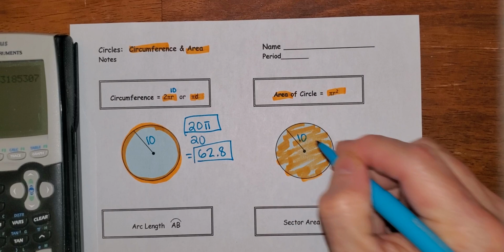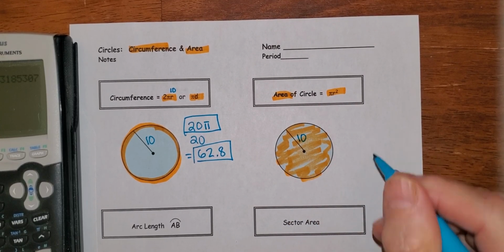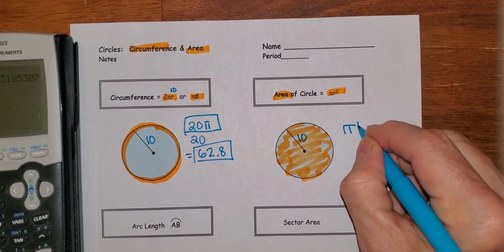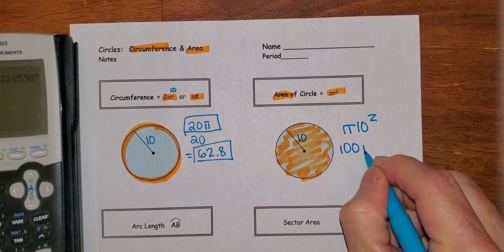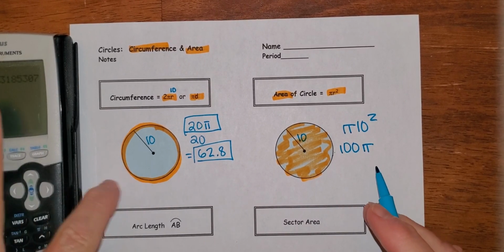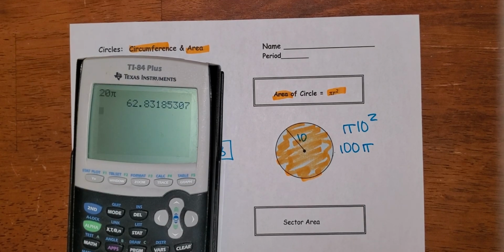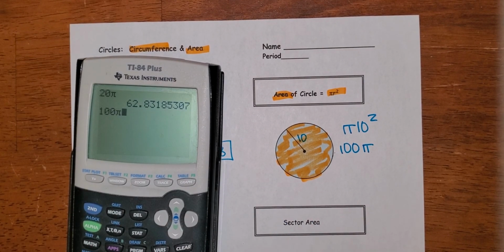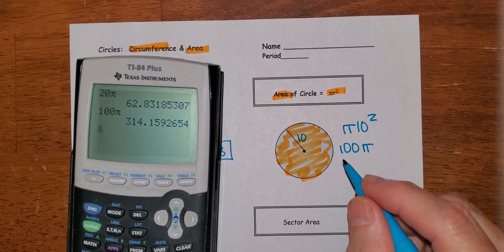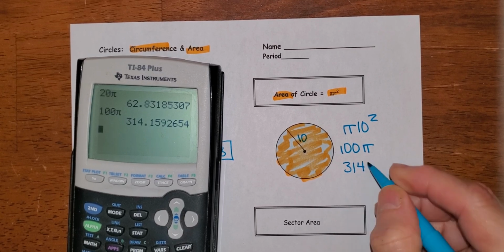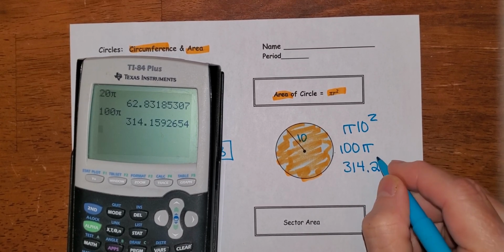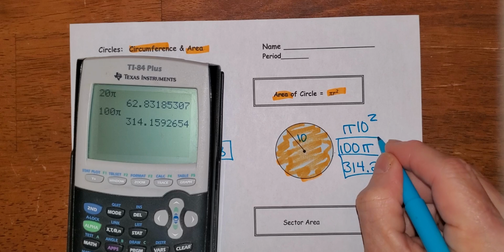All right, so if this one was 10 and we were trying to find the area, we would say pi 10 squared. You know what 10 squared is? It's 100. 100 pi. Or 100 second rooftop, and that's probably the best way to go. So 100 pi is the exact. This is 314.2, which is the approximate. So either one would work.